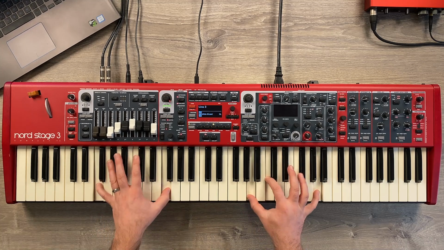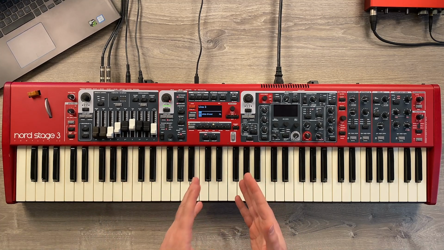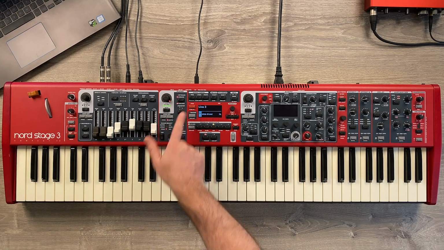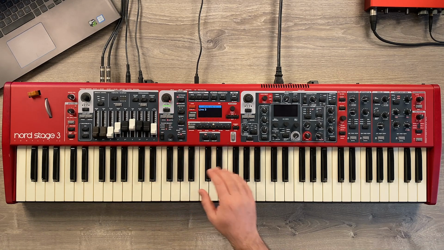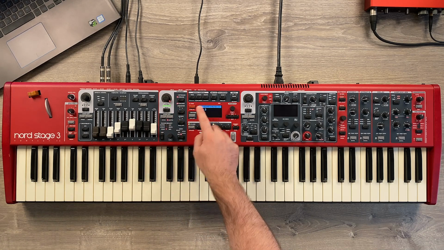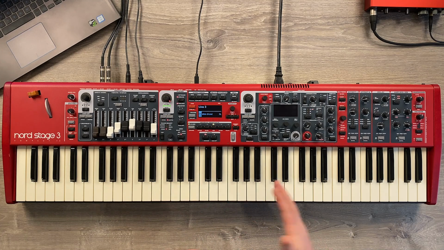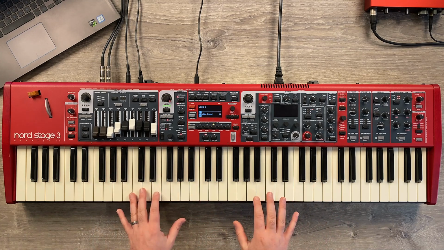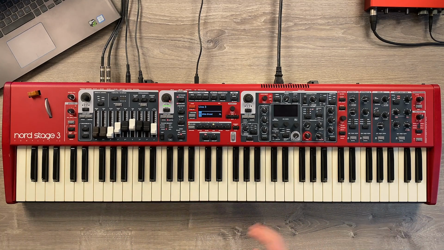And if you wanted to then save this to an actual program, you'd go in and store this just like you'd store a regular program. You see right now it's stored to Live 3, but you could go in and store that to an actual program in the Nord Stage 3 that you could then call up later. But keep in mind, live mode saves the changes.